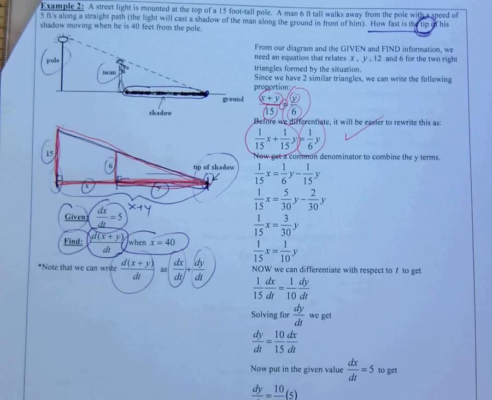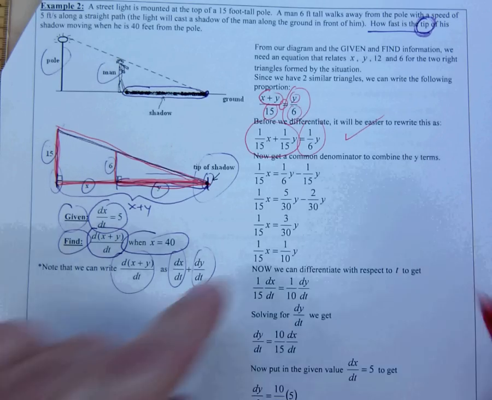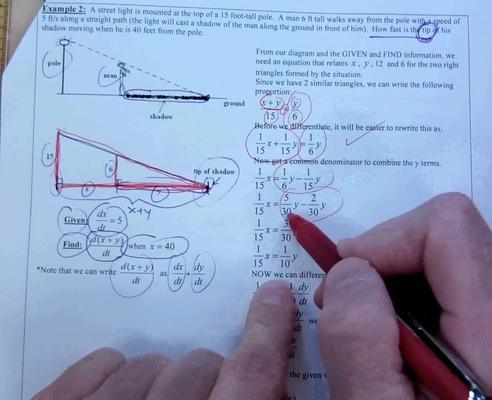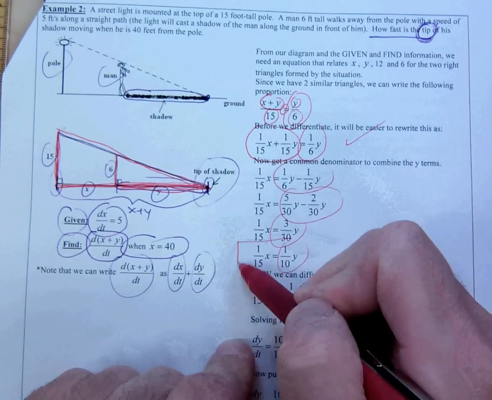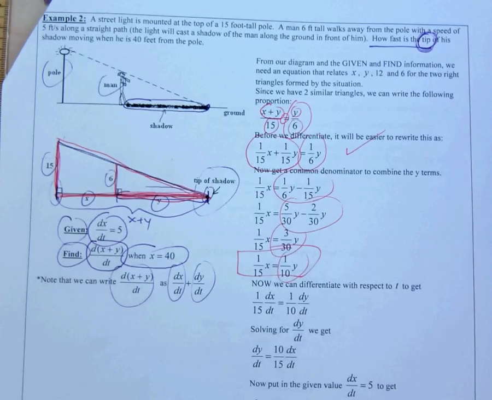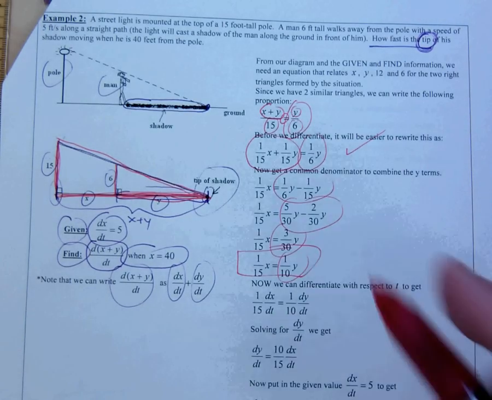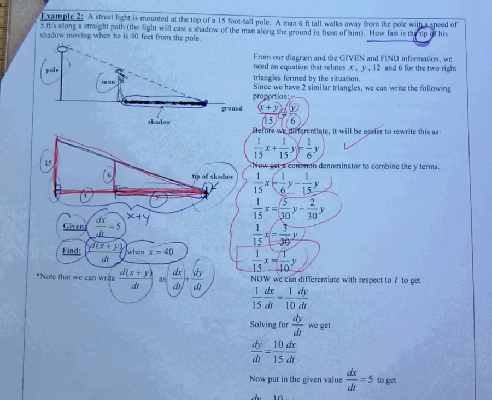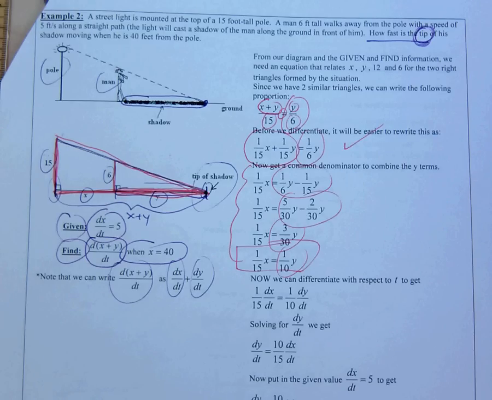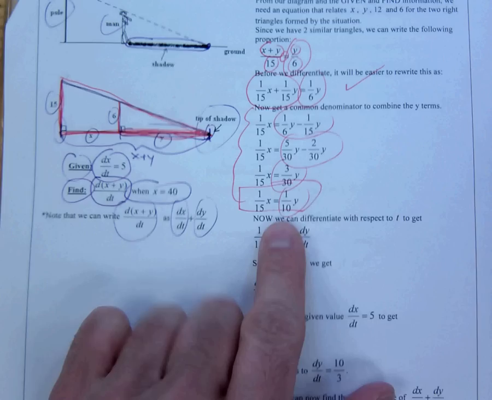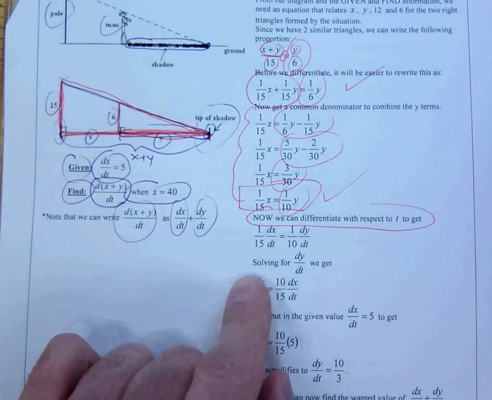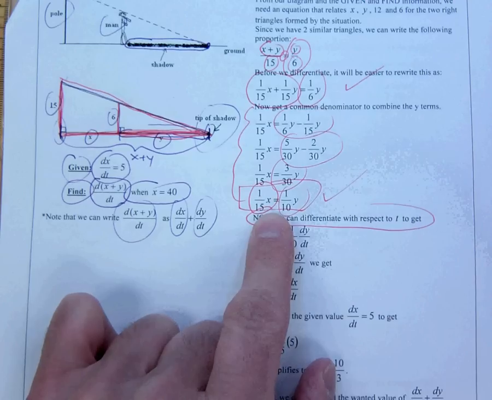Okay, so what did I do to make this easier? Well, I got the y's on the same side, and then I got a common denominator, and then I put them together under one fraction. So now I'm here. So now all I'm going to do is make the calculus easier by doing these steps. Did I have to do those steps first? No, I did not. It's just what I decided to do. Okay? It's up to you. Okay, so now that I'm down to here, I'm going to go ahead and differentiate both sides with respect to t. Everybody, what's the derivative of 1/15 x?